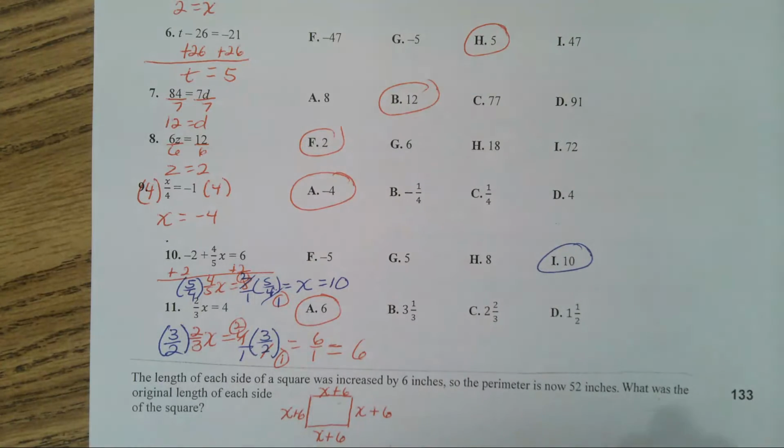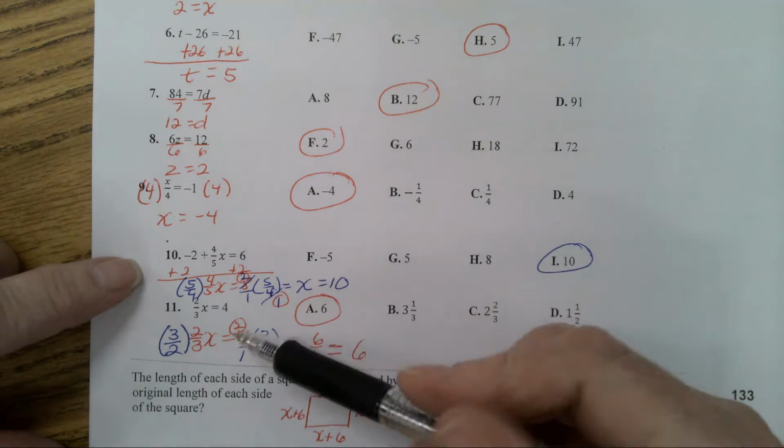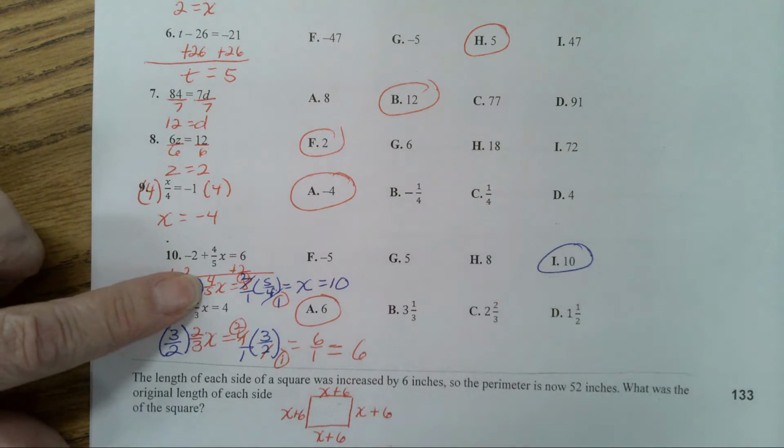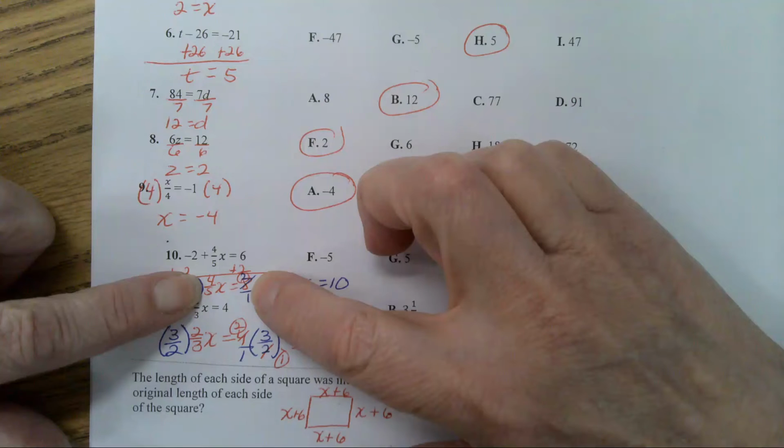F equals 2. In number 9, that said x divided by 4 equals negative 1. To undo division, you multiply both sides by 4, and negative 1 times positive 4 is negative 4. Be very careful on your negative signs. Do you have a question? Okay. All right. In number 10, here you have to first get rid of a negative 2. You add 2 to both sides. You then have 4/5 x equals 8.